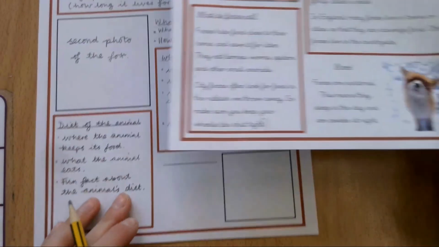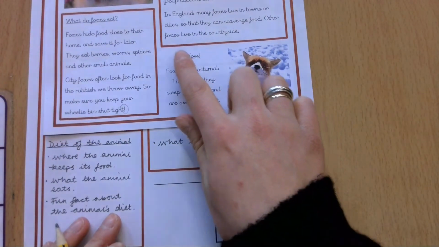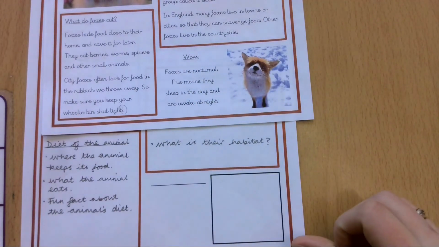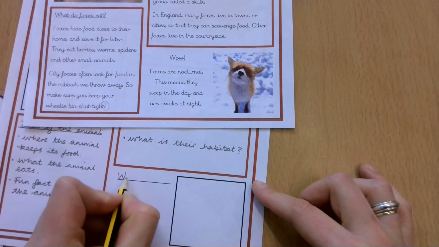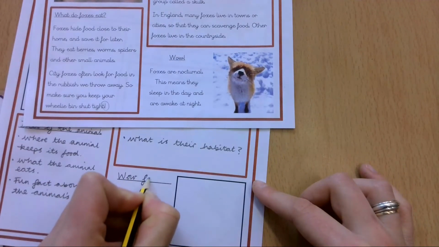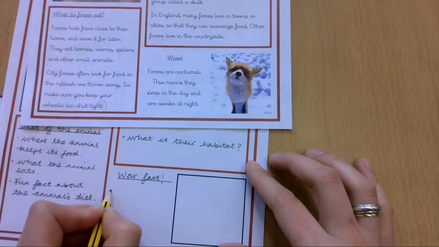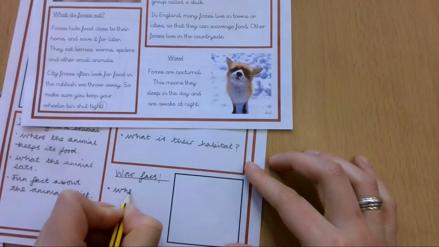And we have two more sections to go. We have our, what's this? Our wow fact. Foxes are nocturnal. This means they sleep in the day and are awake at night. So we've got our wow fact. And it tells us when the animal sleeps.